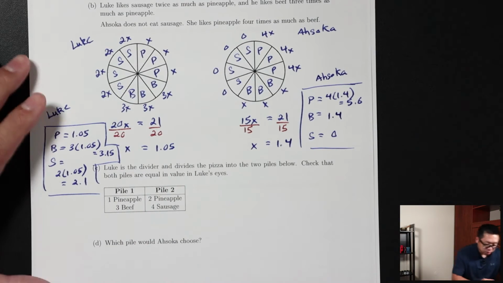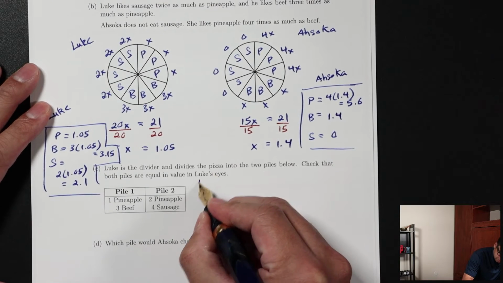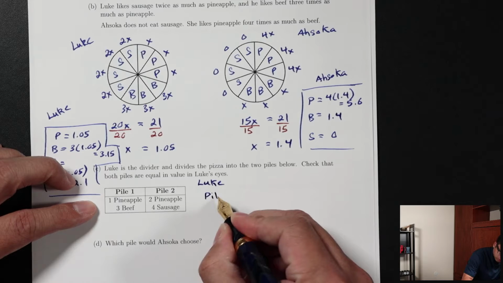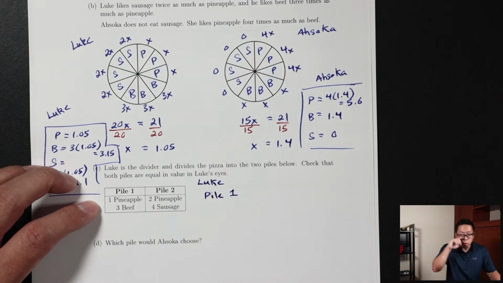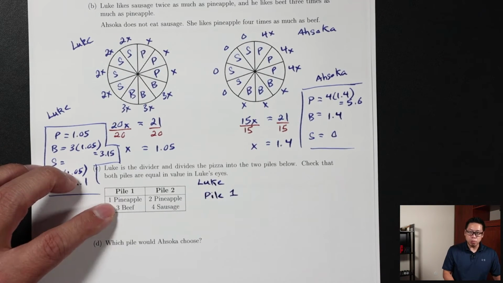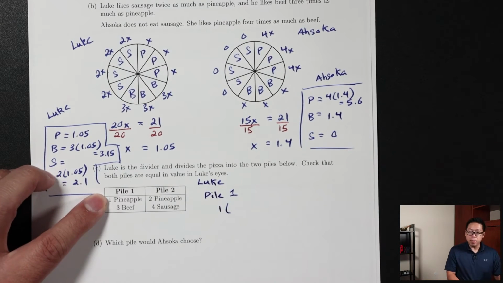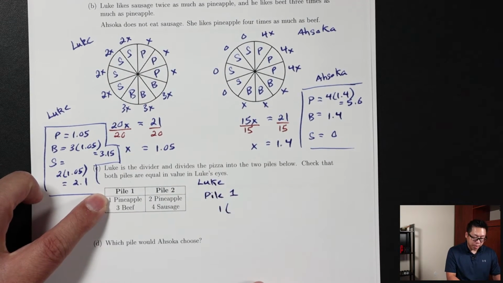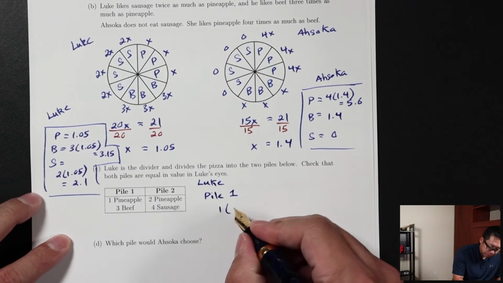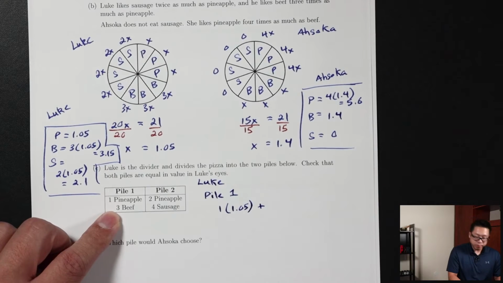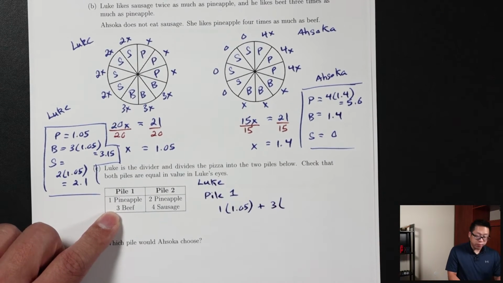Okay, so in Luke's eyes, how much is pile 1 worth? Pile 1 is 1 pineapple and 3 beef. So we're going to do 1 times his value of pineapple, which is 1.05, plus 3 beef, so plus 3 times his value of beef.